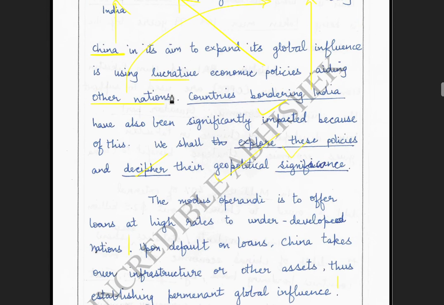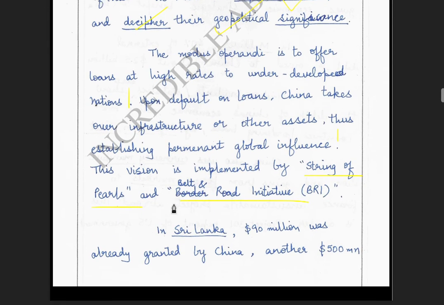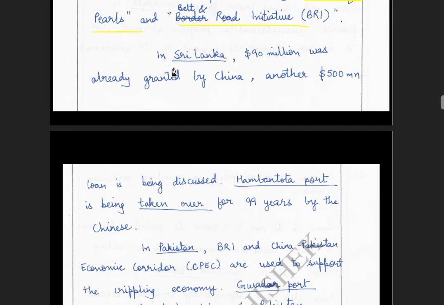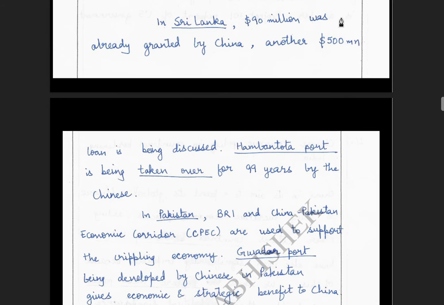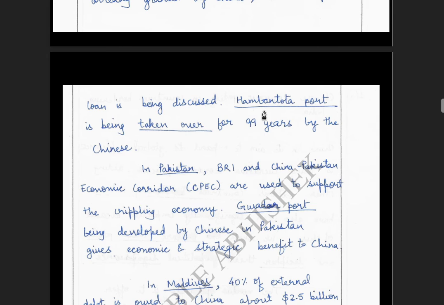Now you see, introduction is done, explanation of the topic is done. Now the candidate has started with the examples, because I told you this is a descriptive thing. So in Sri Lanka, 90 million was already granted by China, another 500 million loan is being discussed. Hambantota port is taken over.